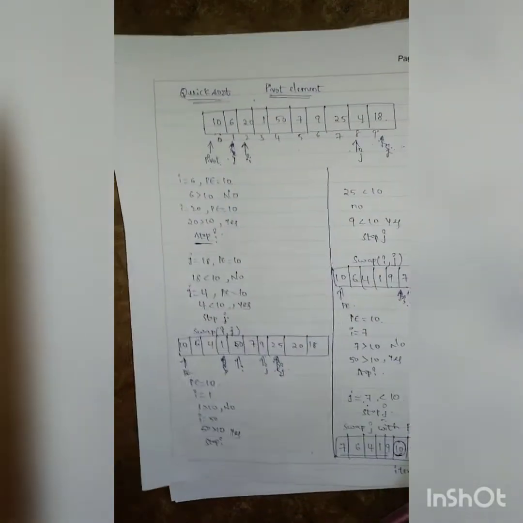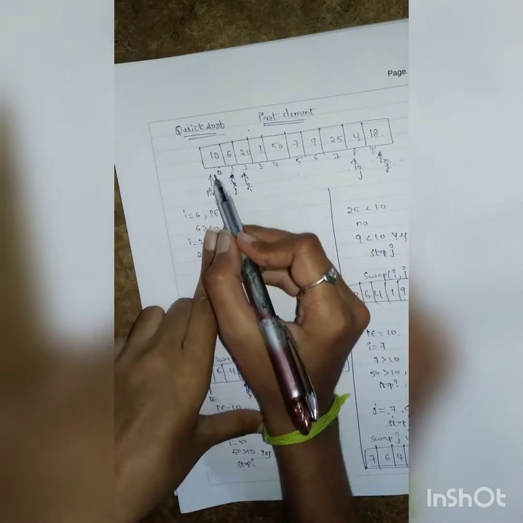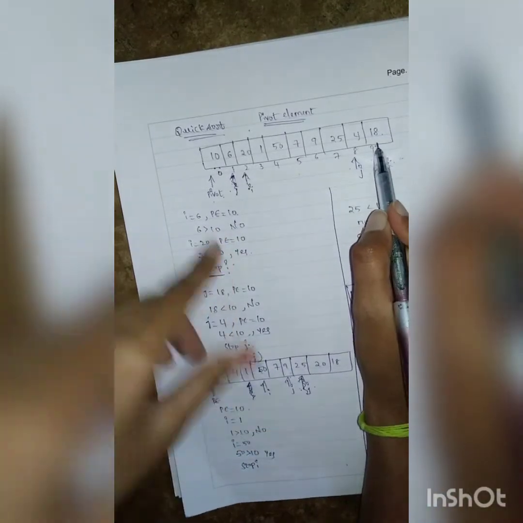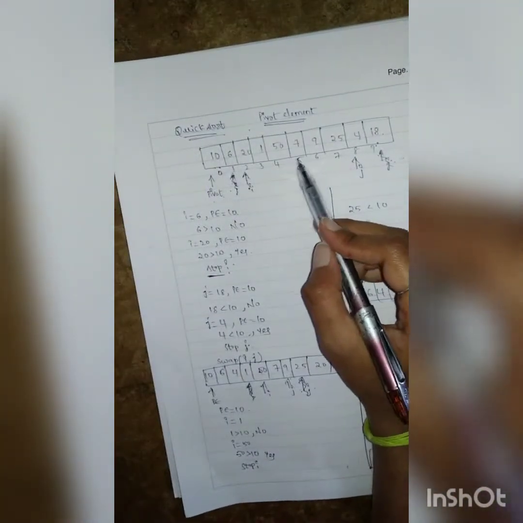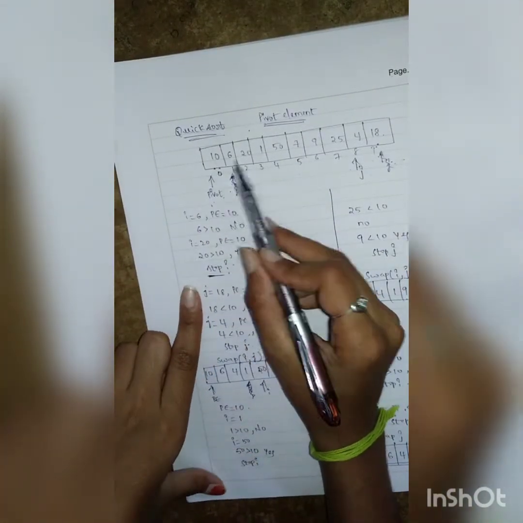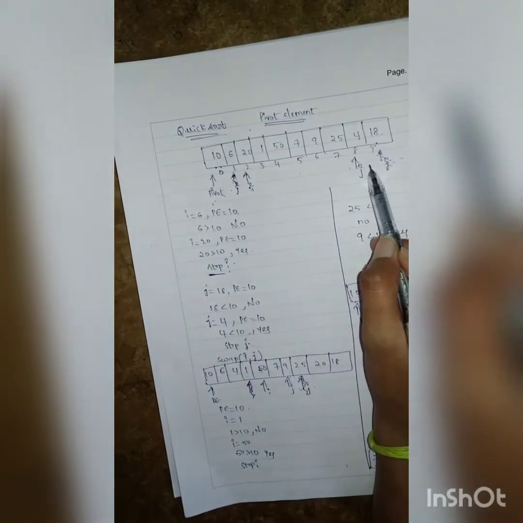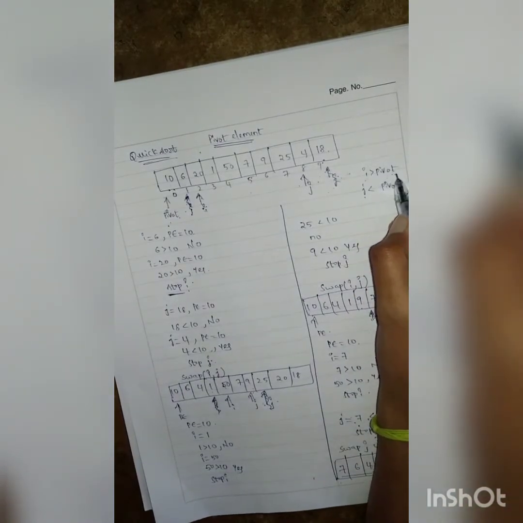All are sorted. So in quick sort, what we do is, first thing, we need to take the pivot element as the starting element or ending element or any mid element or any other element in the array. Let's take the first element, and next to pivot element will be I, and last element will be J. We need to check whether I is greater than pivot element.